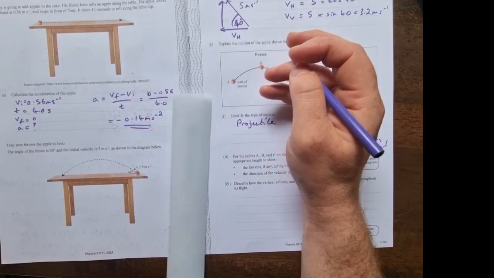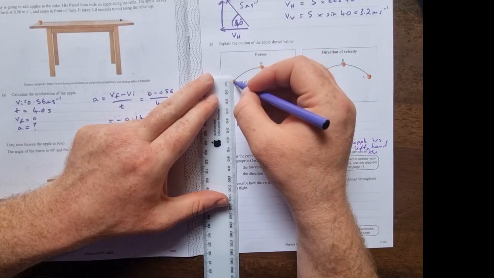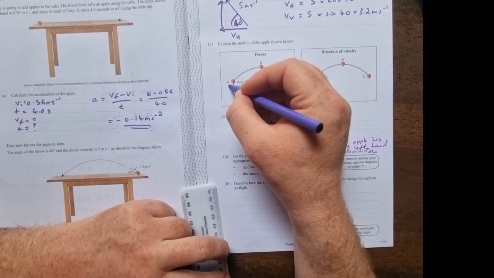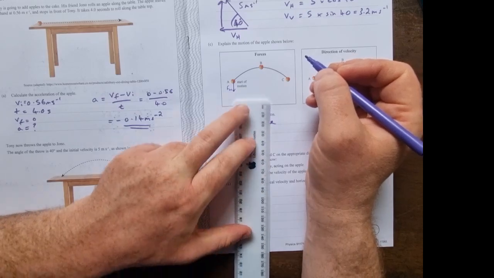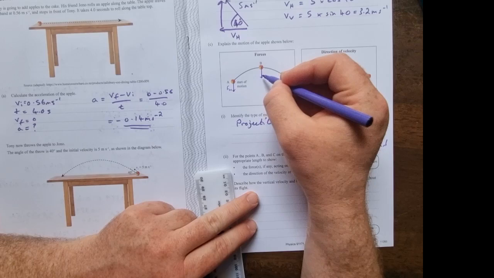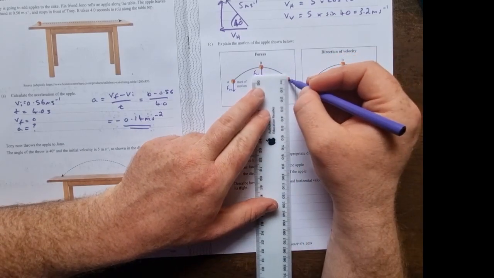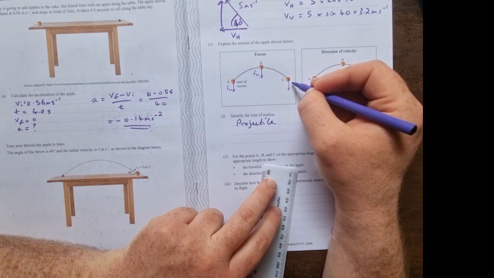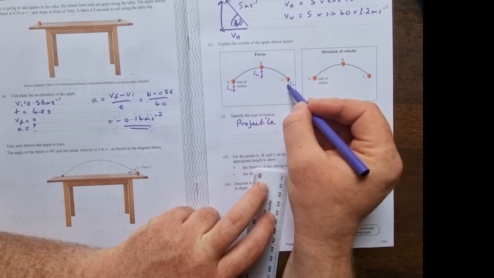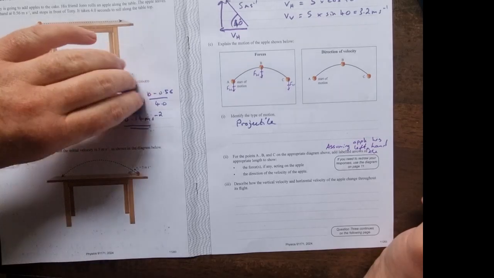You might want to use a measuring tool here, so I'll use 1 centimeter as my weight force. And then at B, I would be labeling on the weight force is not changed, and then C, again, a consistent weight force. So all of those are the same magnitude. Then the direction of velocity.